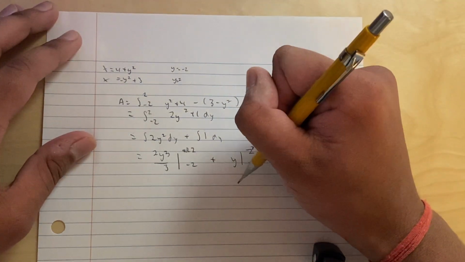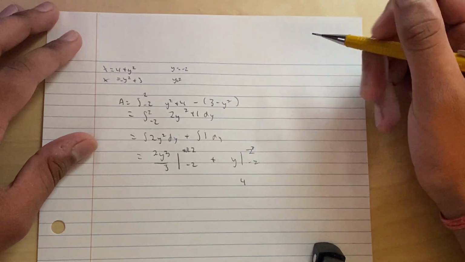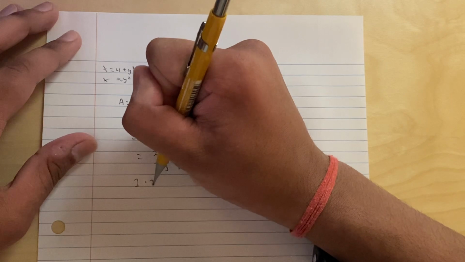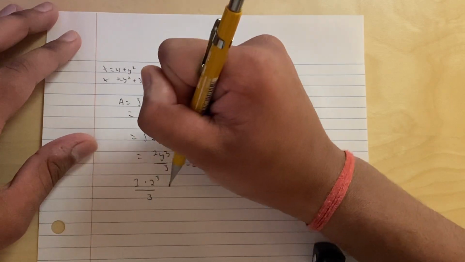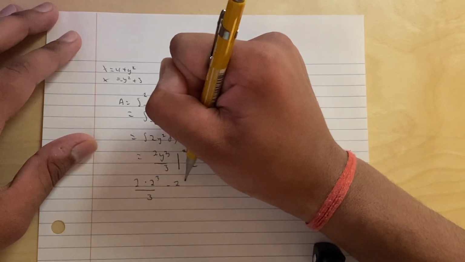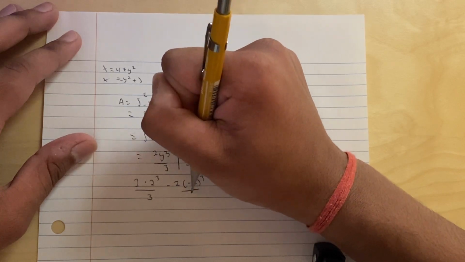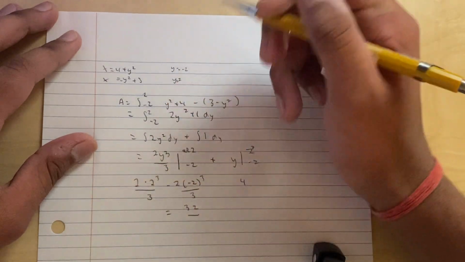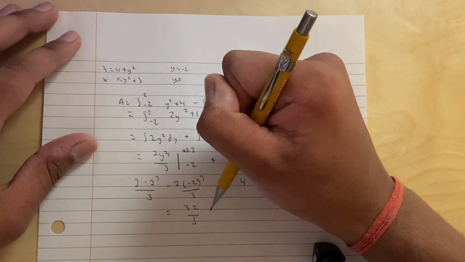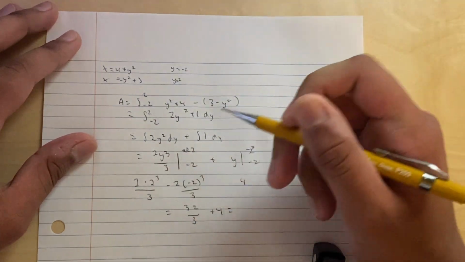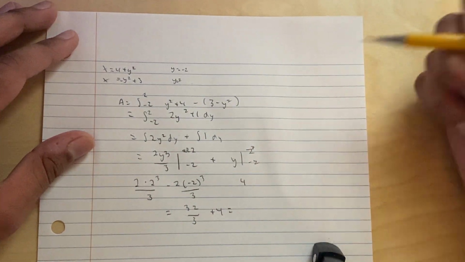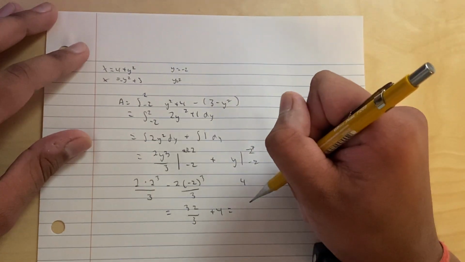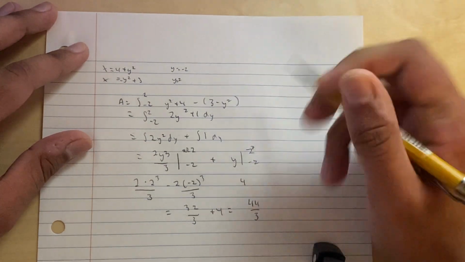So now we get, this would be equal to 4. And then with this, it'd be 2 times 2 cubed over 3 minus (-2) cubed over 3, and this is equal to 32 over 3 plus 4. And this will give us our value. I already have calculated this separately. I mean, you can pause the video and do it. And so the solution is 44 over 3.